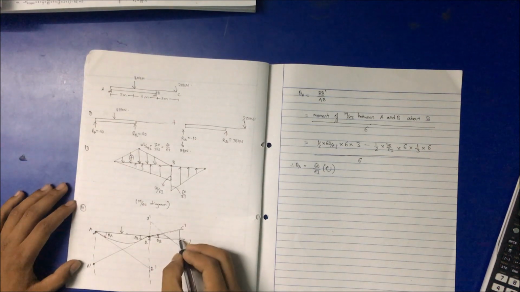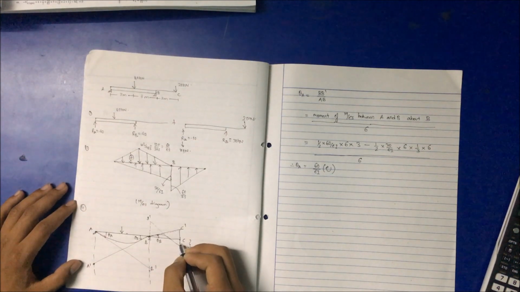So basically here we have to find C dash and C dash dash.